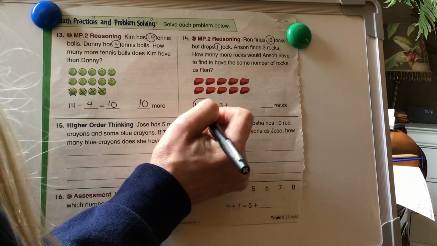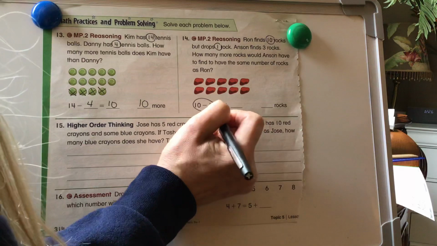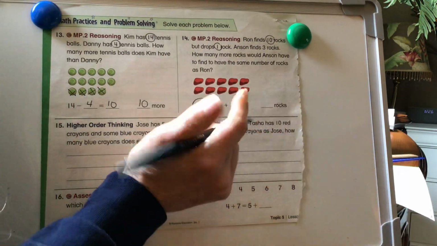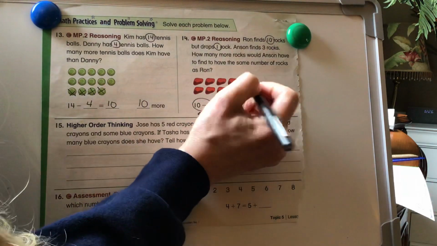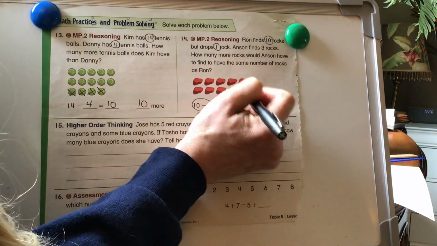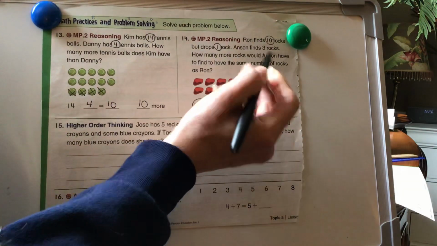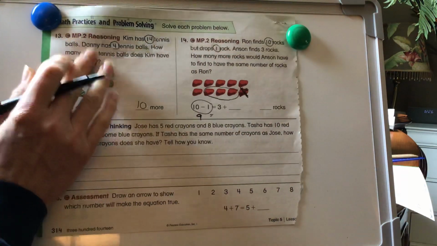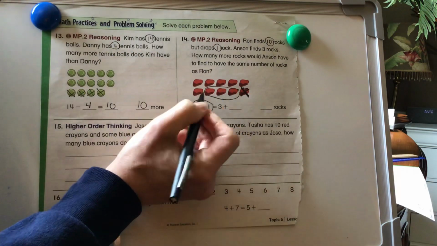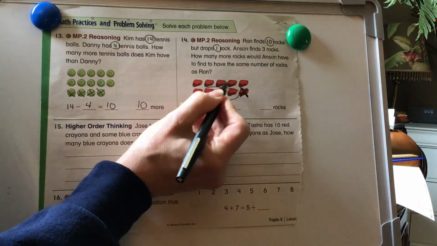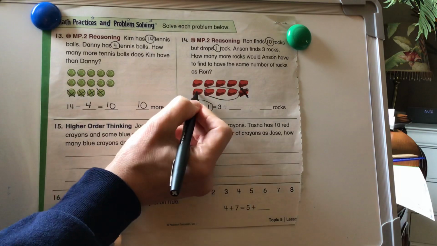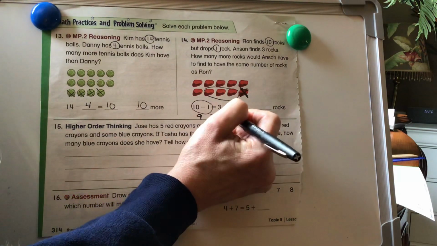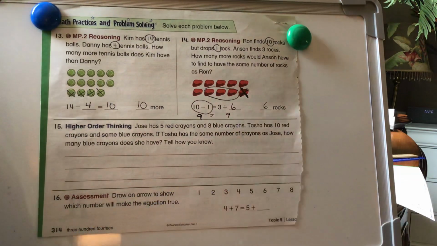So we want these to be the same. 9 equals 3 plus what? So let's say he already has 3. This has 10 rocks here, so I'm going to cross one of these out because we need a total of 9 rocks. Okay, Anson finds 3 rocks. 1, 2, 3. These are his 3 rocks. Let's count up to see how many more rocks he'd need to find. 3, 4, 5, 6, 7, 8, 9. So that's 1, 2, 3, 4, 5, 6. So 3 plus 6 we know equals 9. He needs to find 6 more rocks.